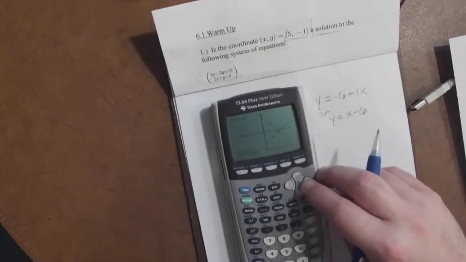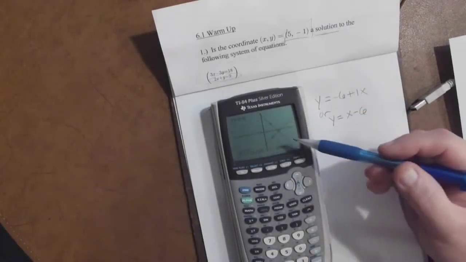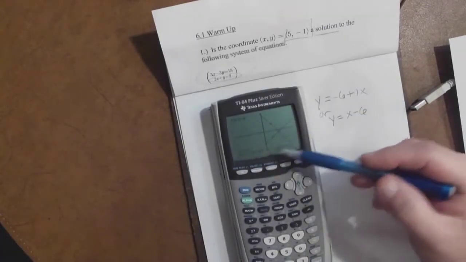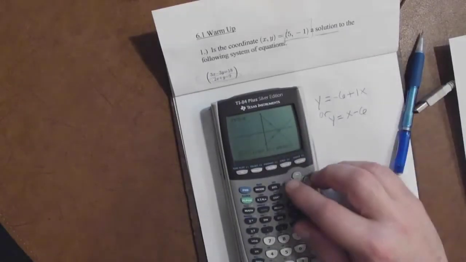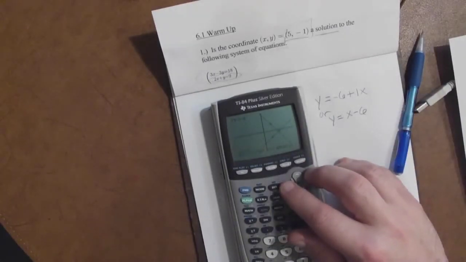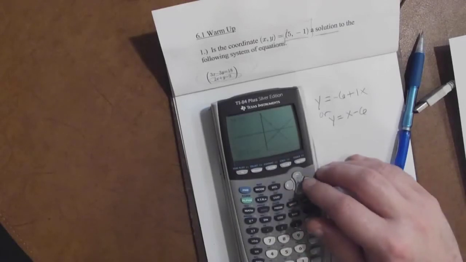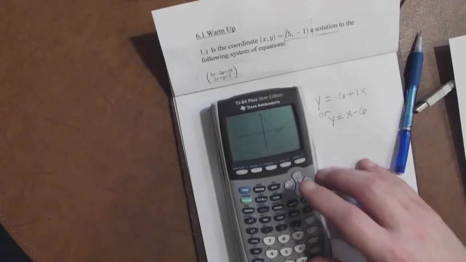So I'm going to come up here with my left and right cursors and move along until I get pretty close to 5, -1 for my x and y values. I get that location pretty close. Now, this is if you have more than one. In most linears, you're going to have just one, so you can get away with just hitting enter. You don't have to be terribly close.